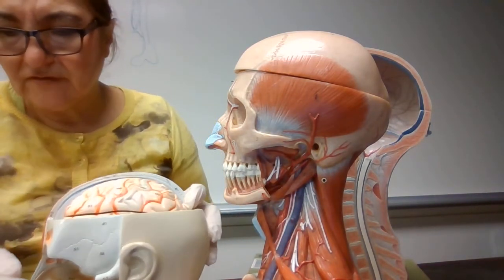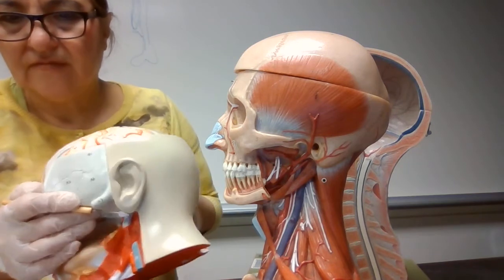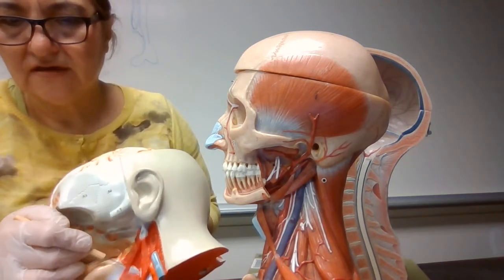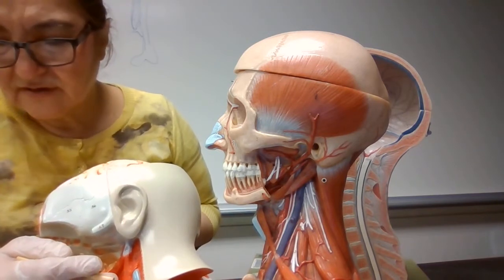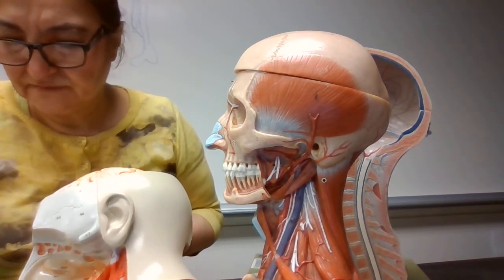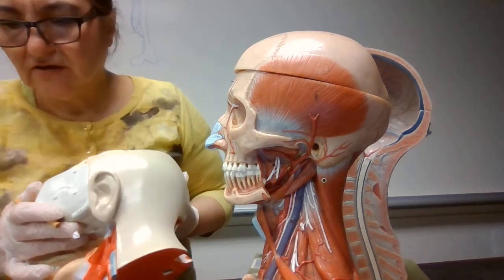The stylohyoid, the origin is the styloid process. The insertion is the hyoid, that's why it's called stylohyoid. The action is to elevate the hyoid and the nerve is facial. Let's talk about the sternohyoid.